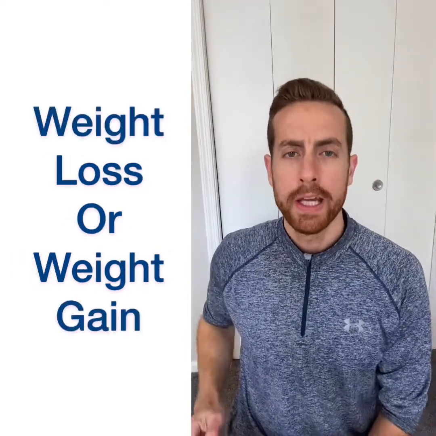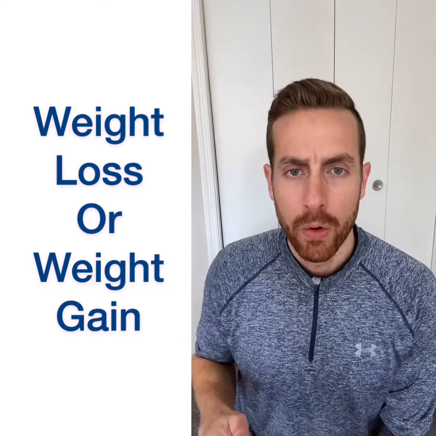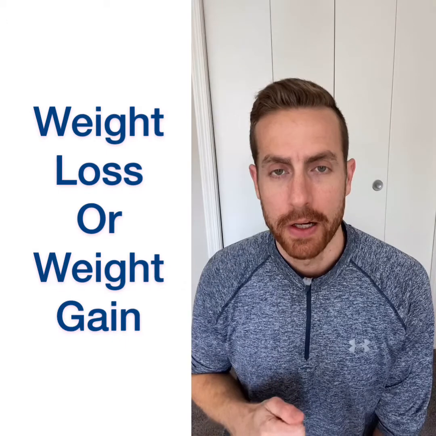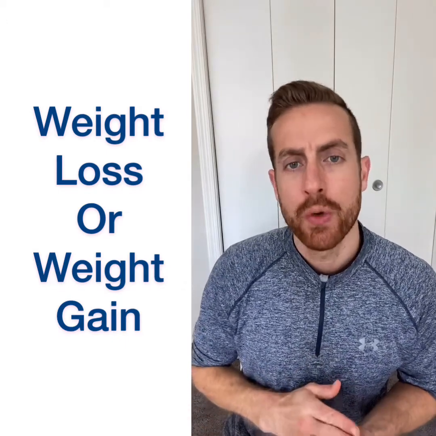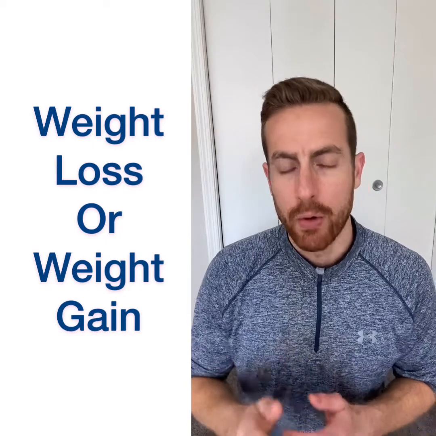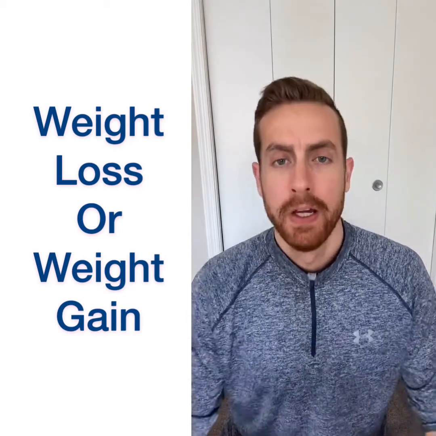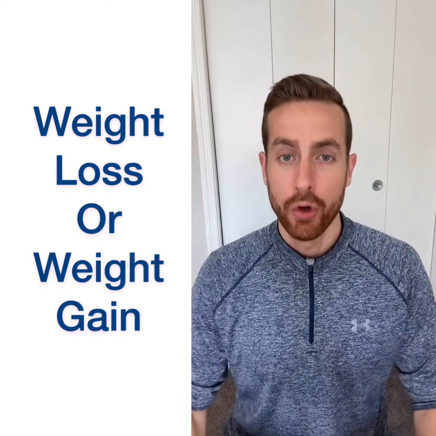Whether your goal is weight loss or weight gain, the first thing you need to know when you go into your calorie counting is what your maintenance calories are. What that means is you want to know the amount of calories you consume each day that will keep your weight the exact same. That is your calorie maintenance. So once you have that, now you can get into your goal.